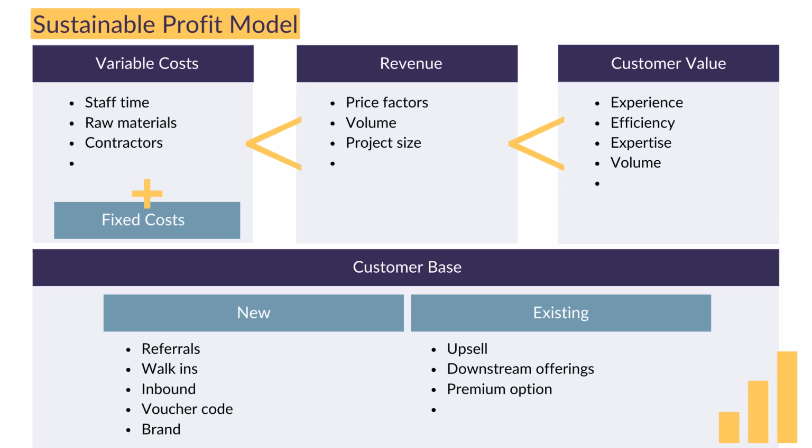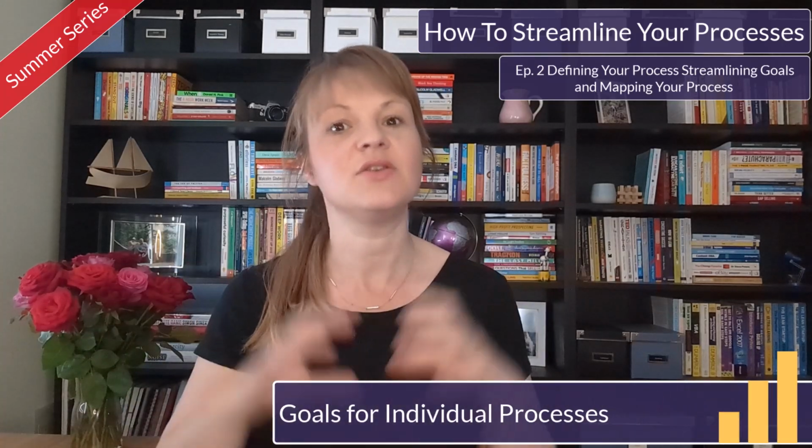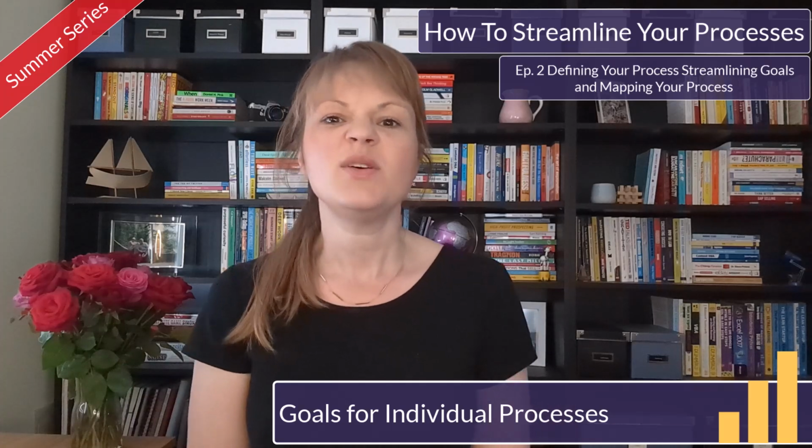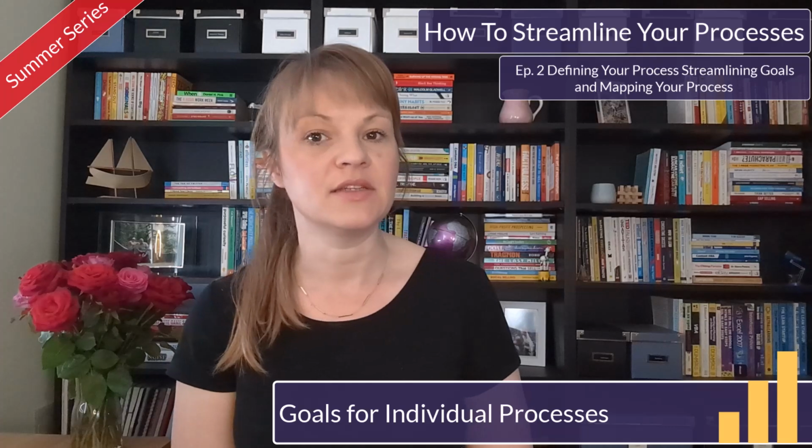I've seen business owners who've been in business for 20 years realize new things about their business with this really simple model. But what if you're just optimizing your invoicing process or your holiday request process and not the whole core process? I still think it's valuable to do this exercise, and you'll see why in the upcoming example.